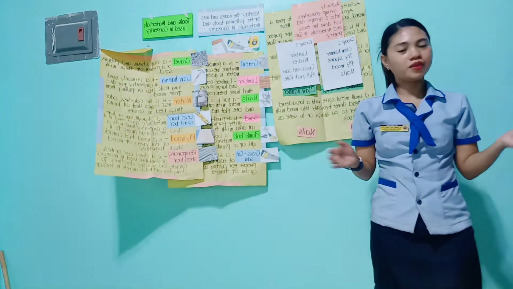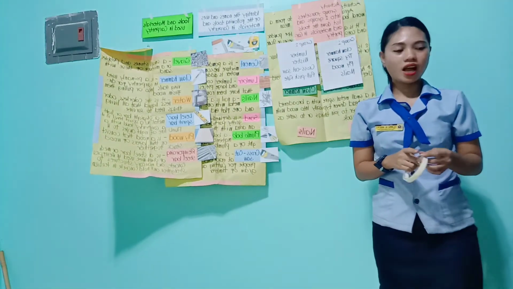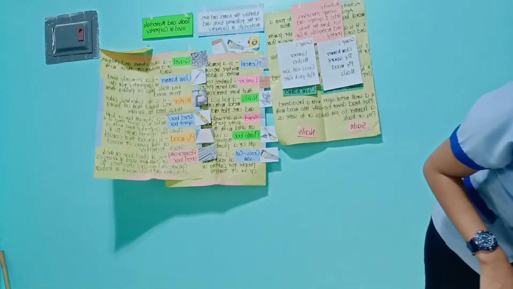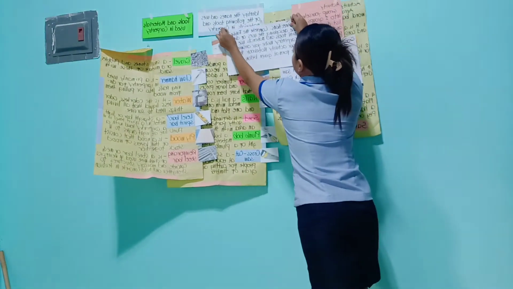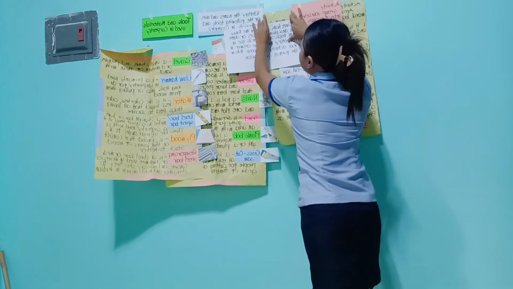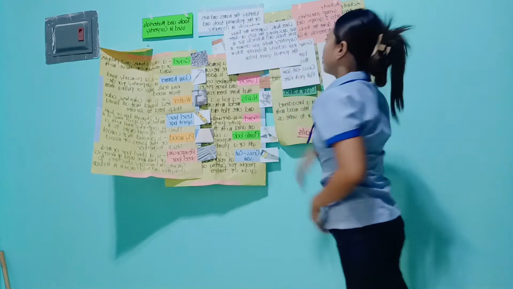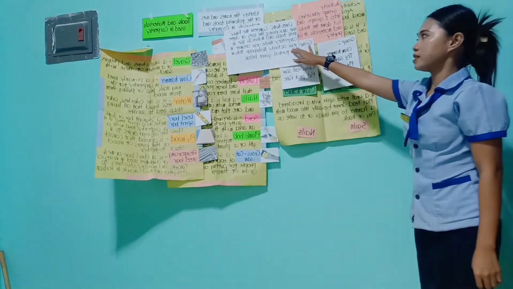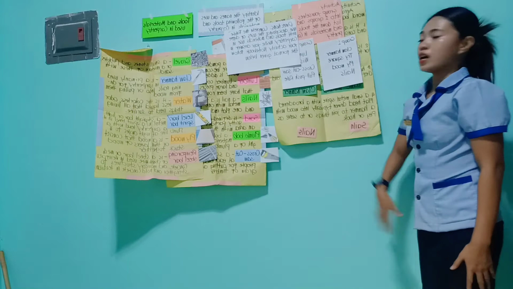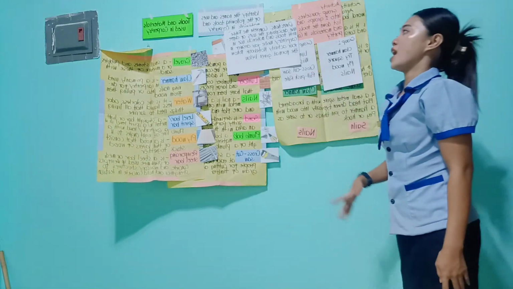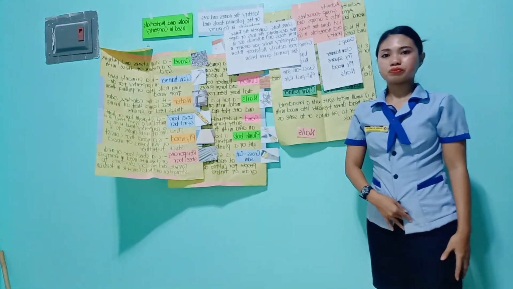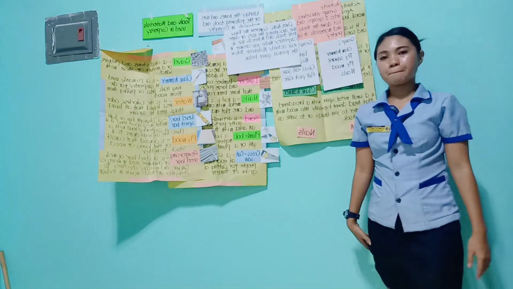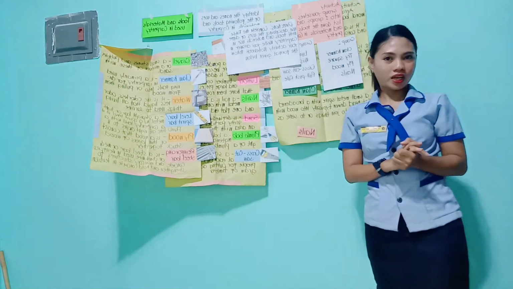Okay, very good. So, again, I have an activity. Complete the table describing the uses of different tools and materials used in carpentry. Write your answer in your activity notebook. Follow the format given below. Are you done, class? Okay, very good.